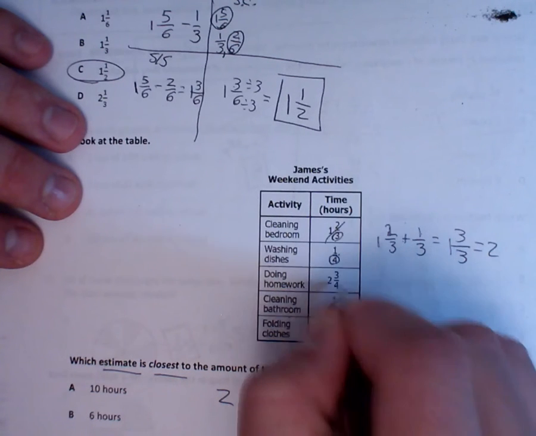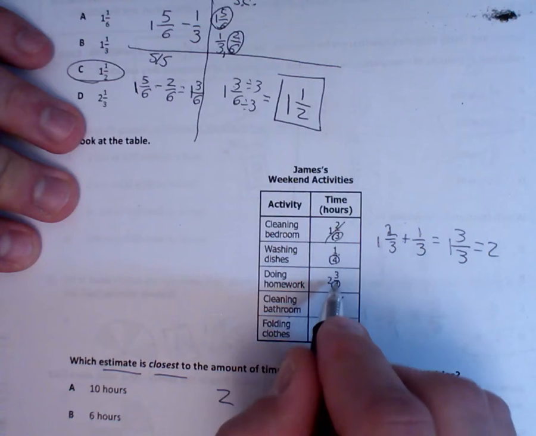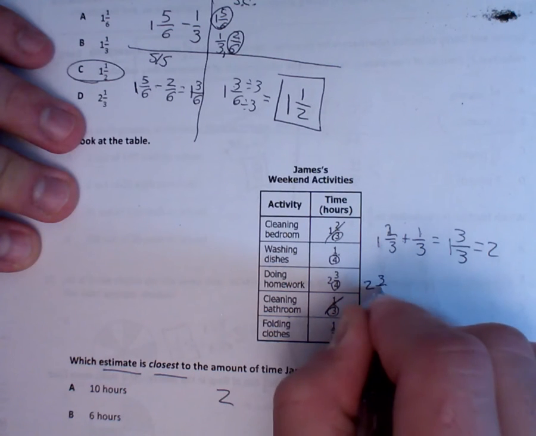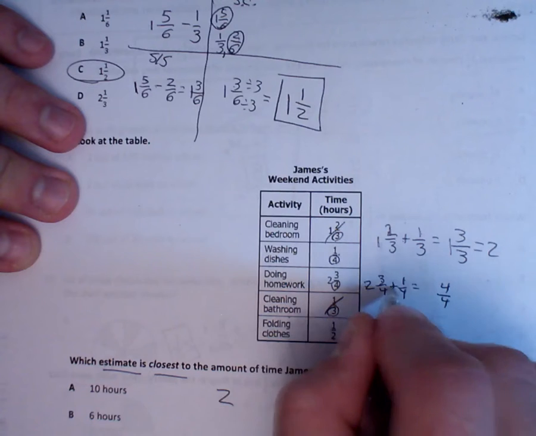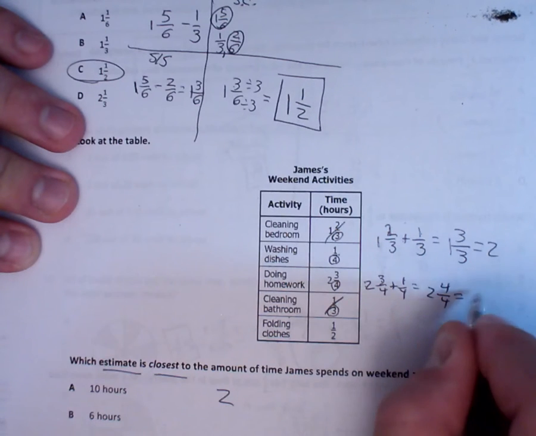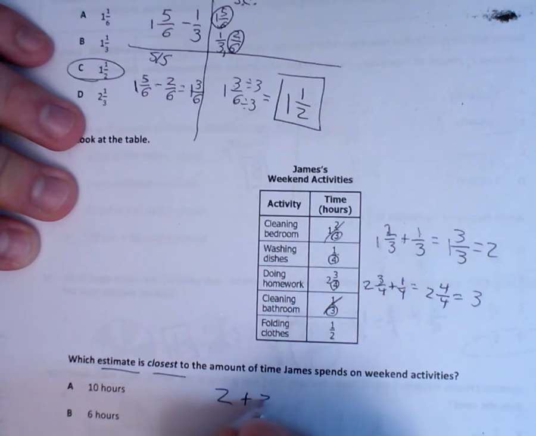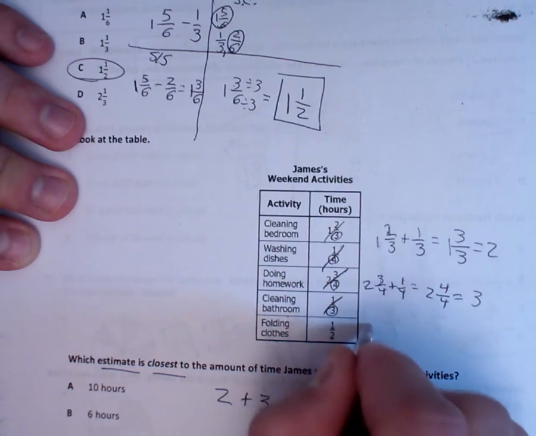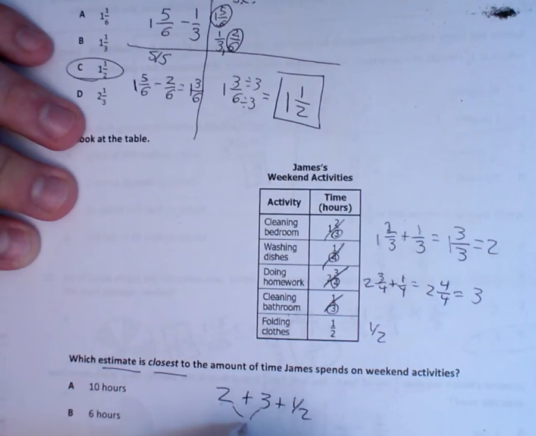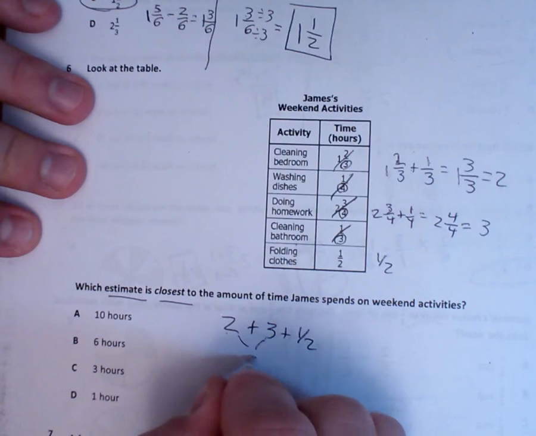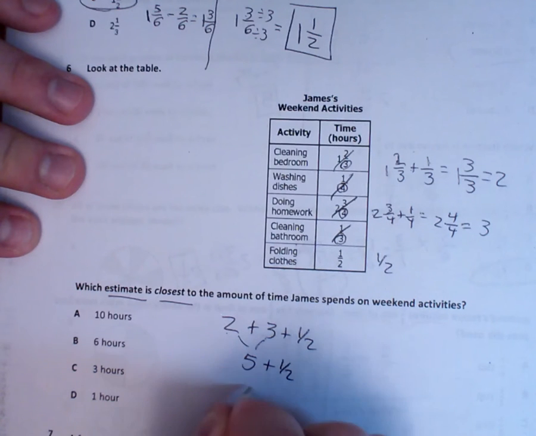All right, and now 1/4. Let's see if I have anything else with fourths. Oh, there it is. 3/4. Well, 2 and 3/4 plus 1/4. 3 plus 1 is 4. 4 plus 4 is 4 because we keep the denominator the same. 2 plus nothing is 2. So 2 and 4/4 is the same as saying 3. So plus 3, cancel these out. And now all I have left is this 1/2 right here. So 2 plus 3 is 5, plus 1/2. Well, that would just be 5 and 1/2.